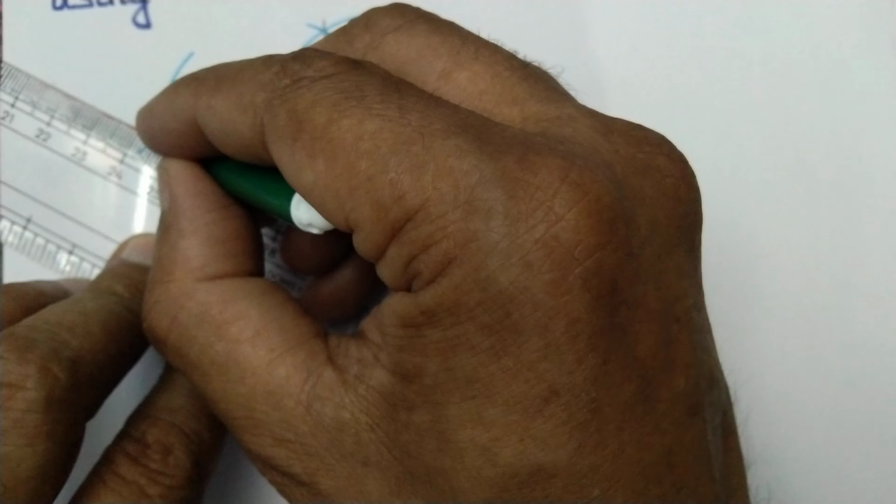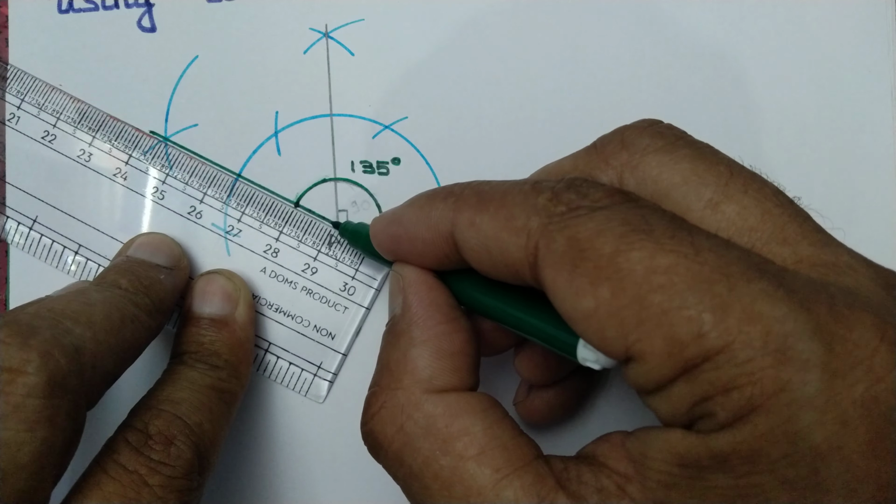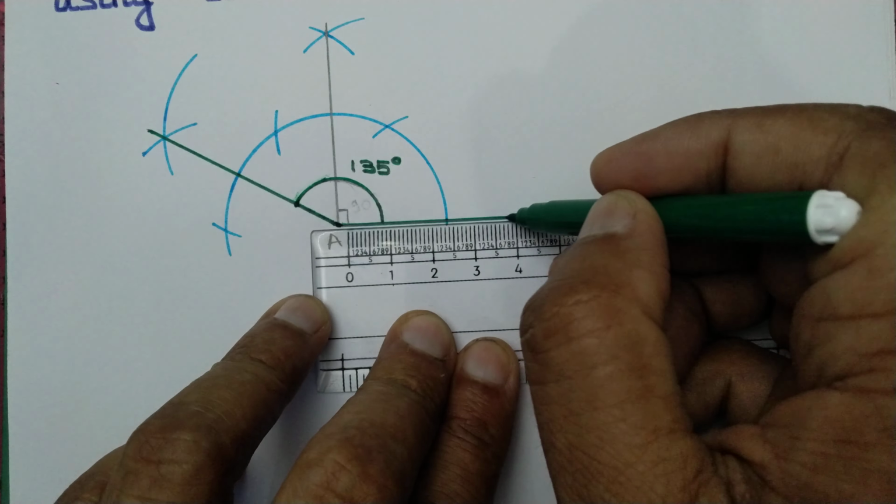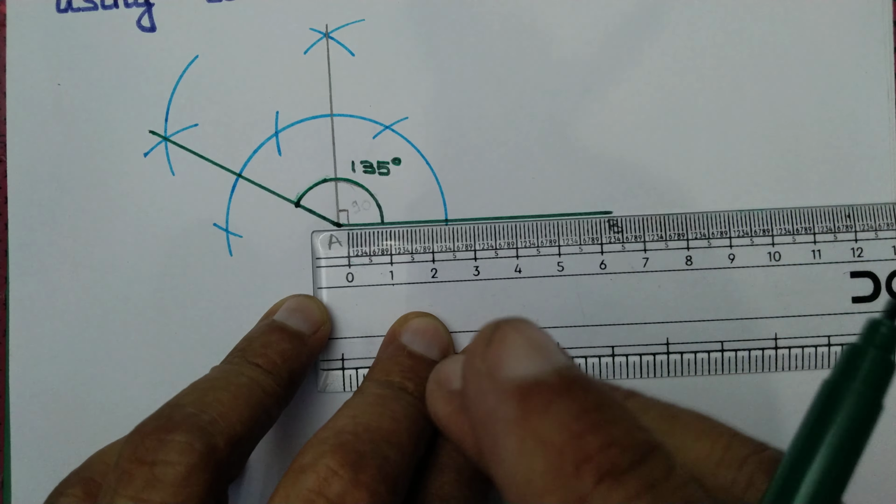Let us use green color to draw the angle just for visualization.